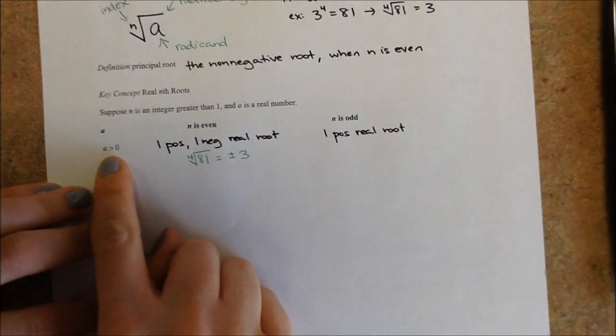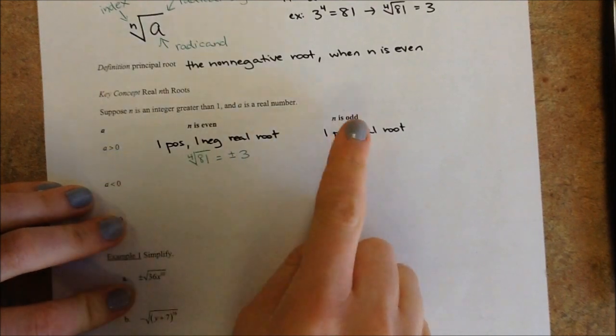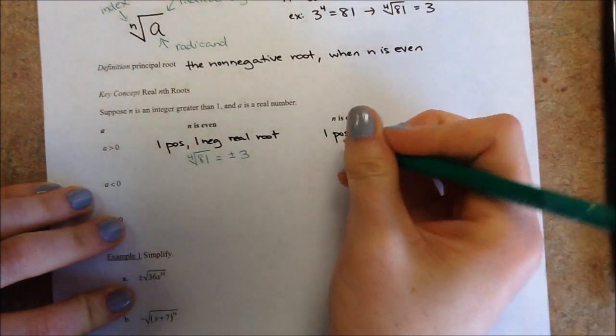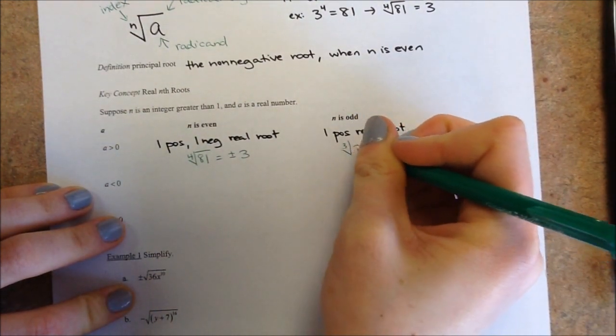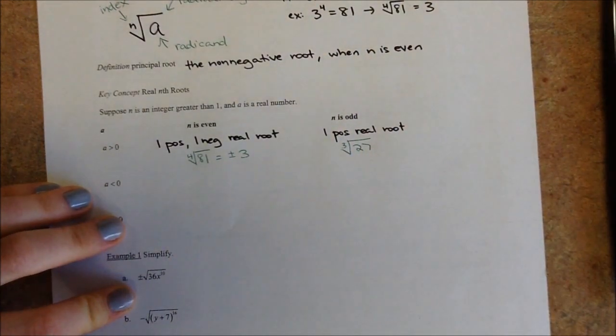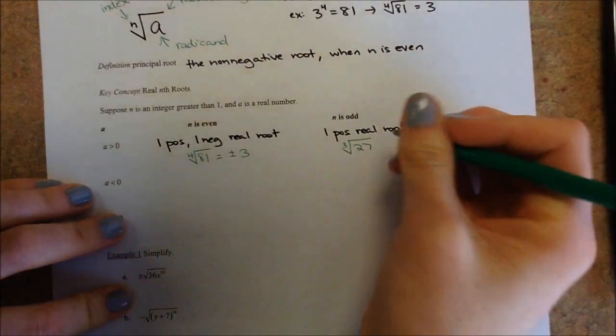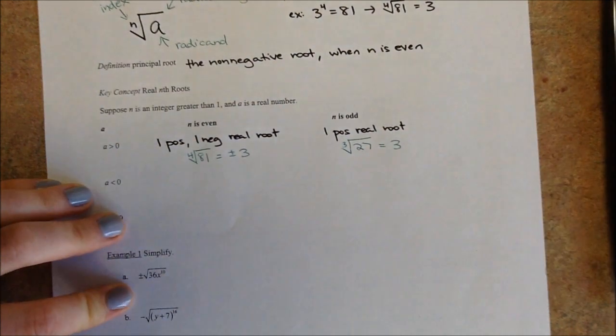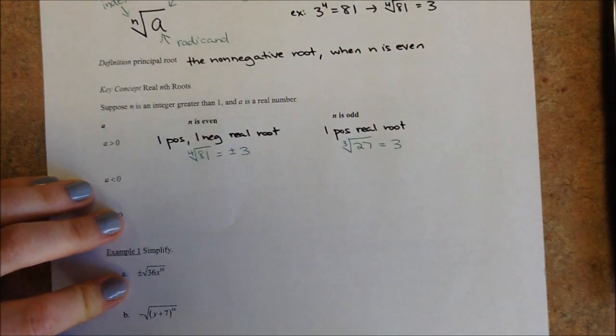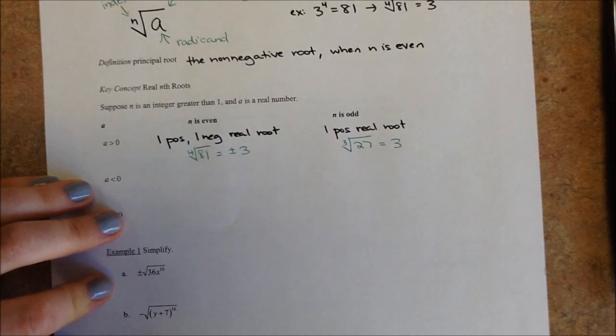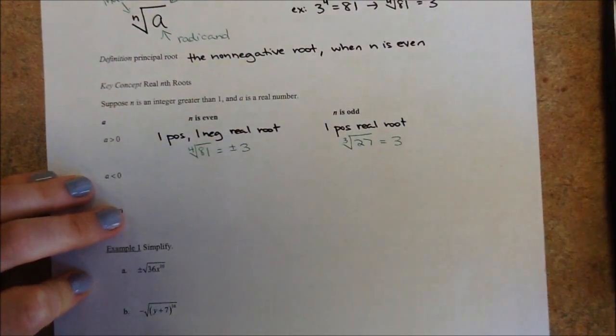Okay, so that again is if you've got a positive number underneath the radical sign and if your index is odd. So for instance, the cubed root of 27, meaning what multiplies by itself 3 times and gives you 27, and that would be positive 3. So just the one answer there. You don't do plus or minus because negative 3 cubed actually is not positive 27, it's negative 27, but we'll get down there right about here.